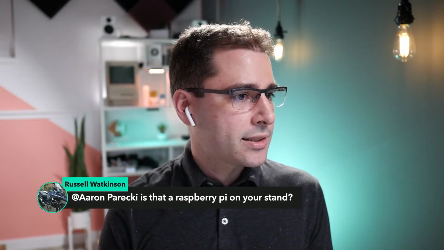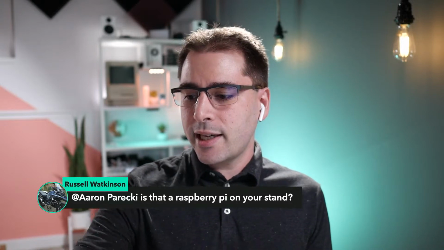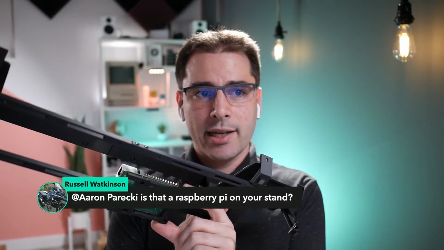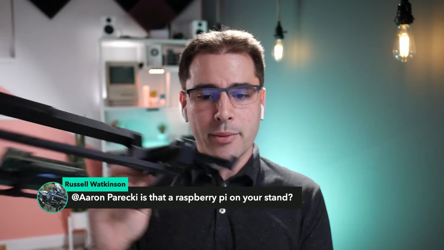Is that a Raspberry Pi on the stand? It is, yes. That is a thing that we've also been testing, which is a little clamp for the Raspberry Pi to attach it to the little bottom bar.